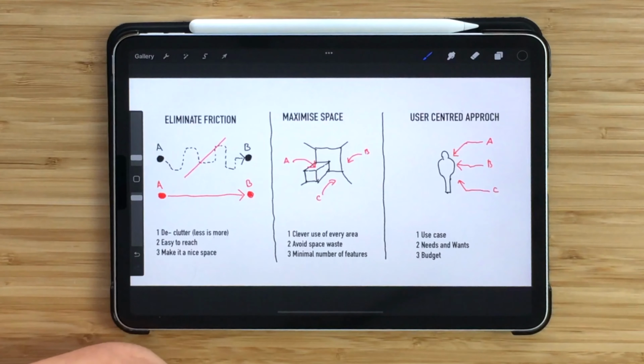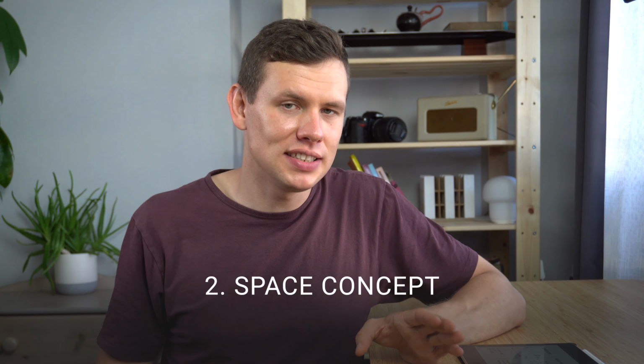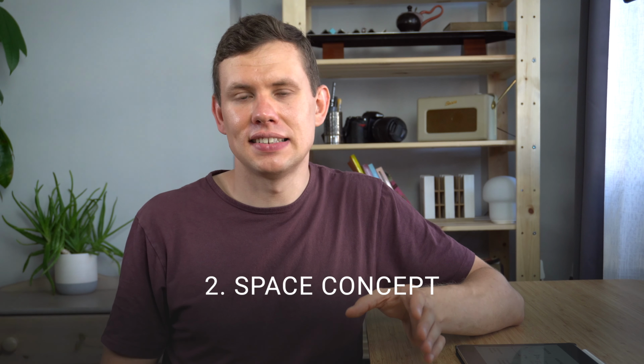The deciding factor between the needs and wants usually comes down to the budget, because people only have so much they can afford before it becomes a bit too painful to go for every single feature that they would ideally like.